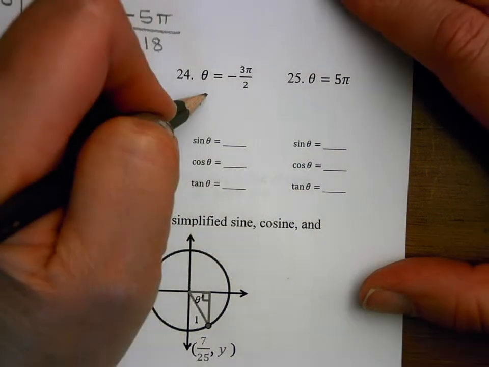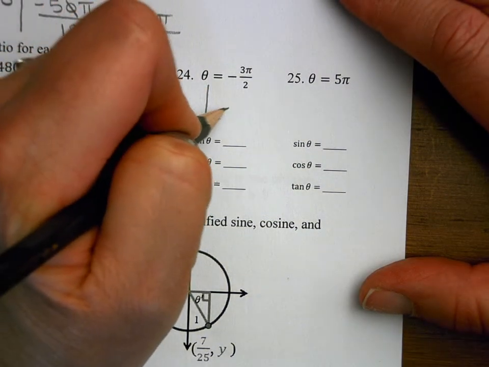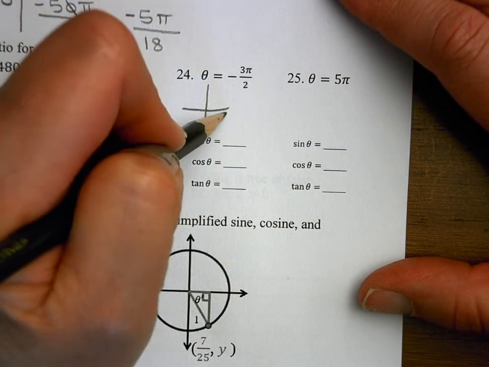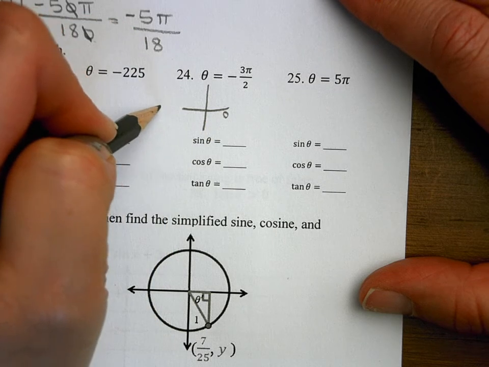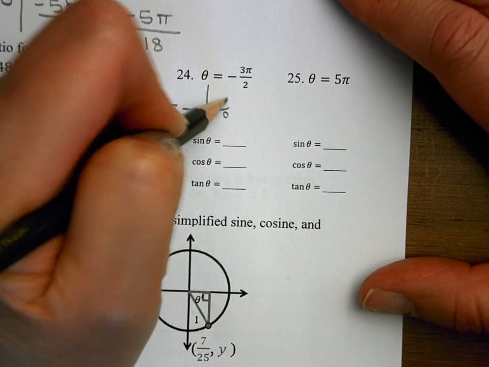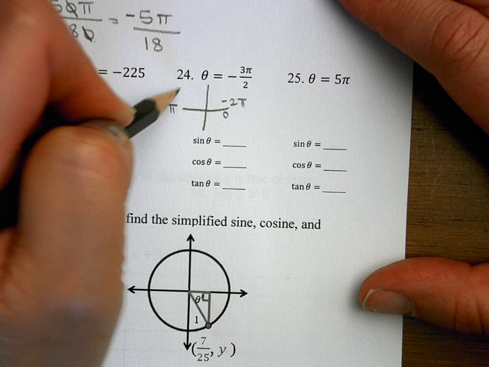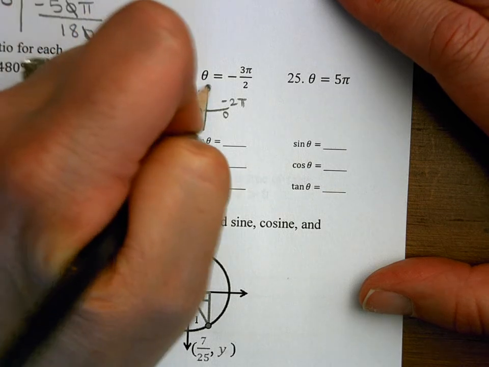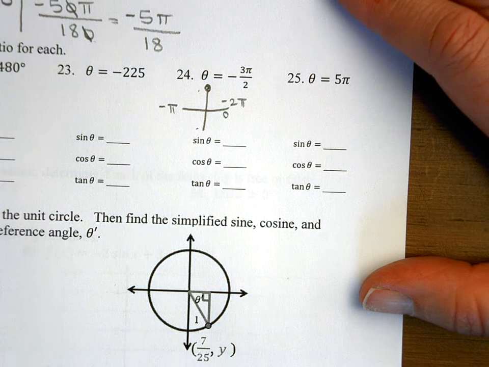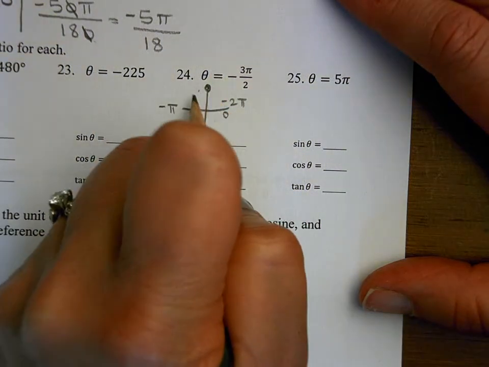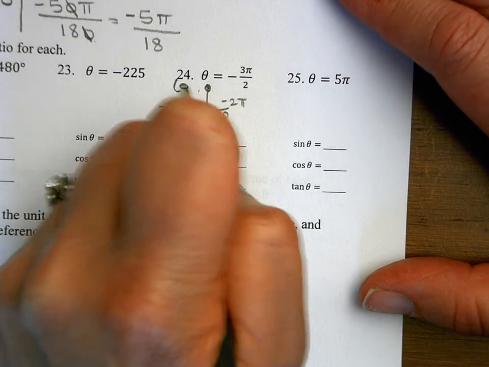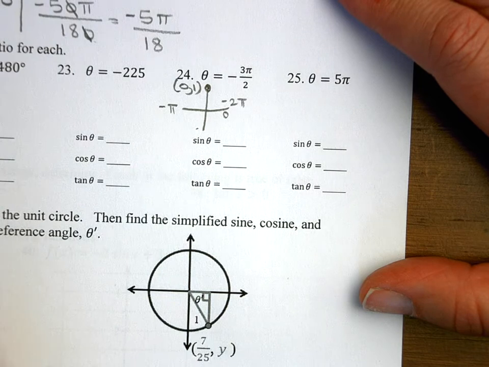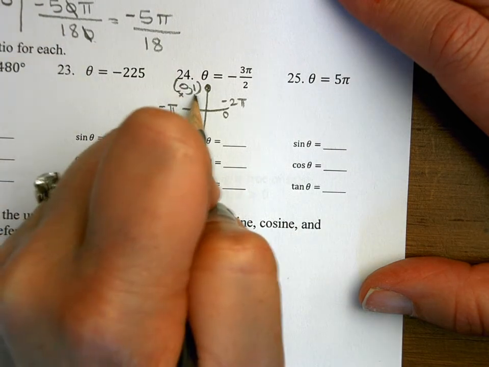So negative 3 pi over 2. So this is 0, and then negative 1 pi, negative 2 pi. So this would be pi over 2, so this one would be 3 pi over 2. That means we're up here at this quadrantal, so straight up. So to get to that ordered pair, we would go over 0 and up 1, so 0, 1. So this is my x value, this is my y value.